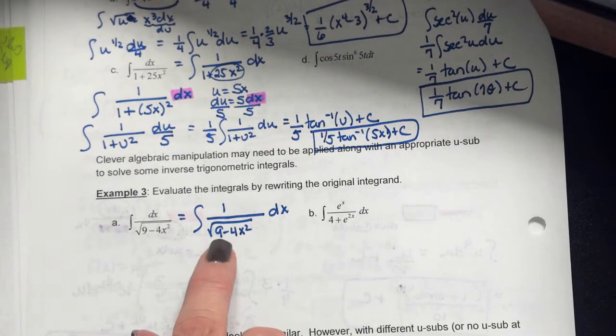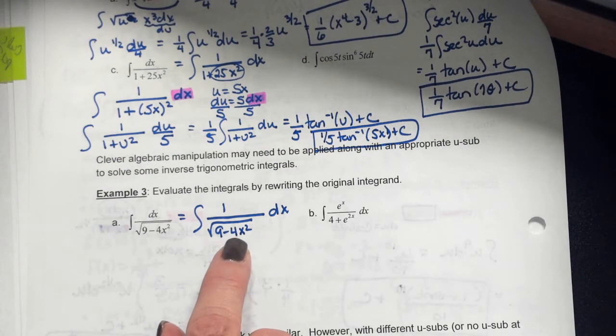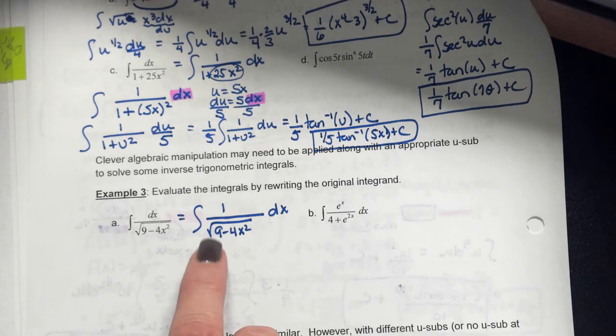If this was a 1 minus x squared under the square root in the denominator, which inverse trig would this look a lot like? Is it inverse sine, inverse cosine? Which one is it? Inverse sine. So we're going to have to do some manipulation here so that we can get a 1 right here.